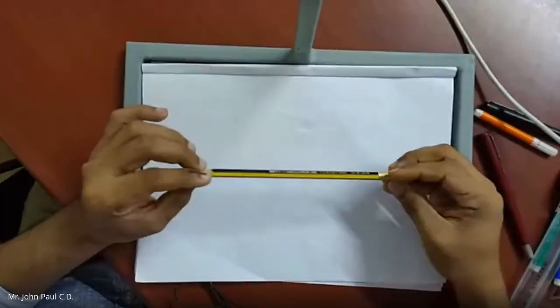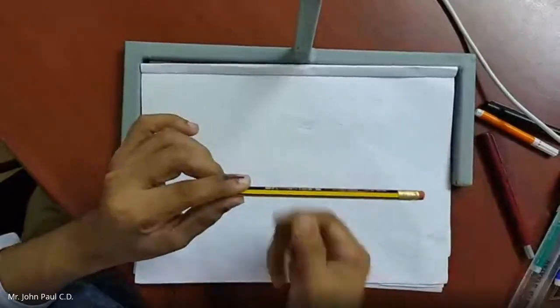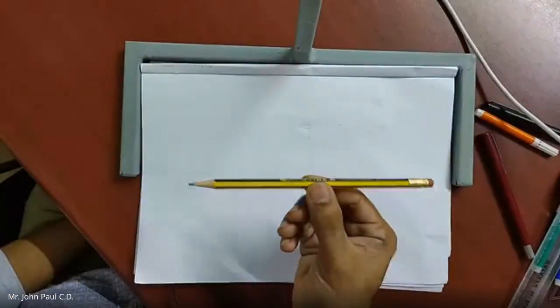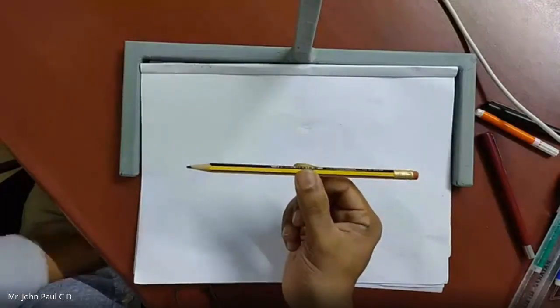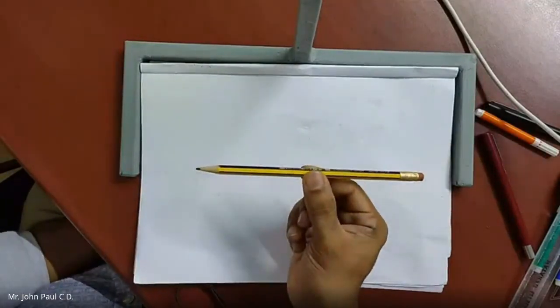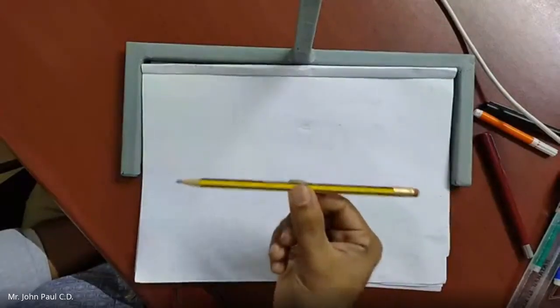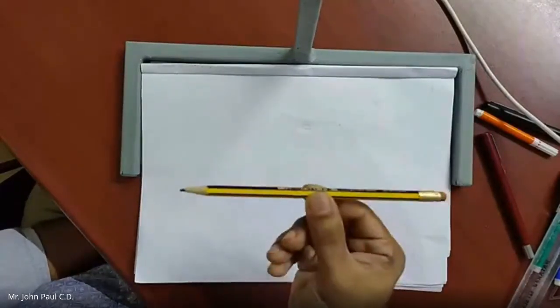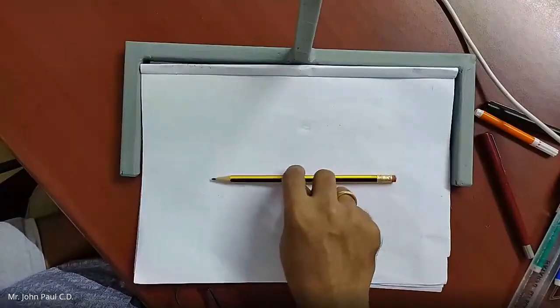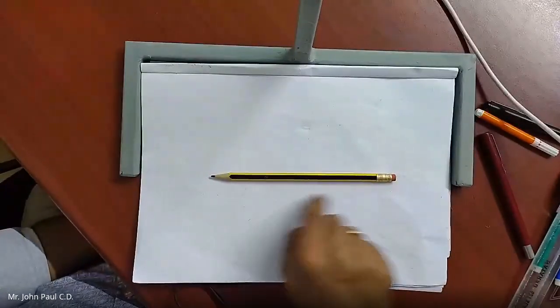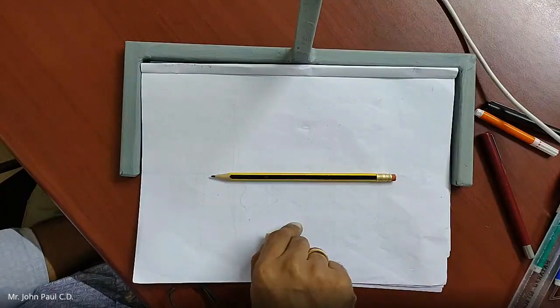It will not increase more than that. I will tell you how it is. See, if this pencil has a length of say 15 centimeter or 150 mm, if I keep this parallel to the plane of projection, according to the theory of parallel projection, I will get 150 mm for the image that I will draw on the plane of projection. It should be 150 mm.